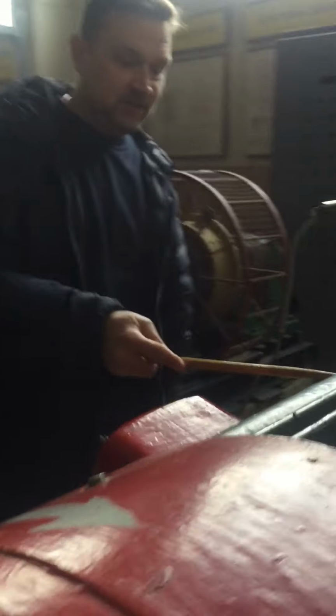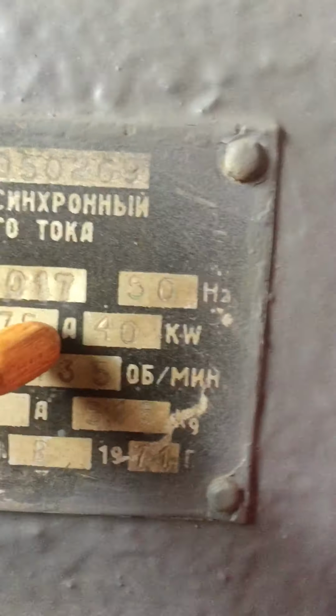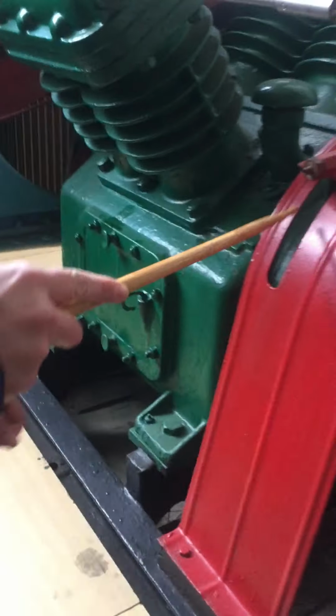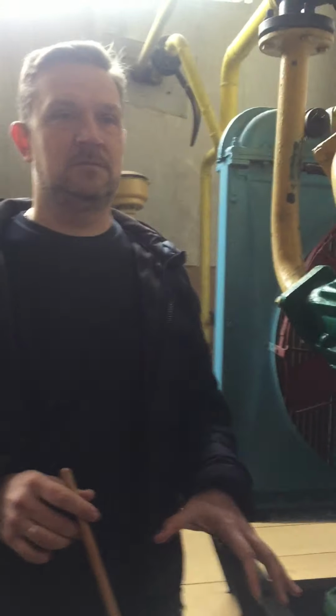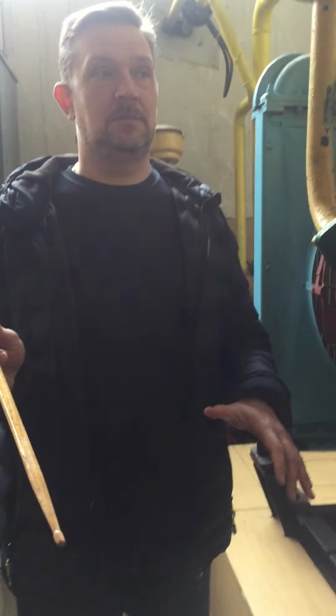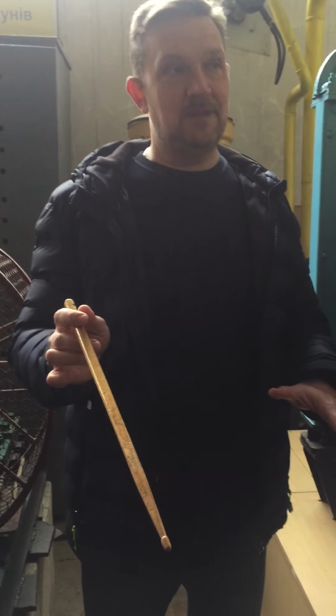So the electrical motor is written here. It's 40 kilowatts, for example. Here you can see the coupling, or the clutch, the connection between the two shafts. The shaft goes inside, and inside we have the crankshaft. Like the previous one, something like this.